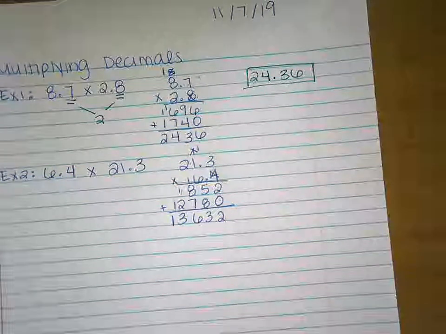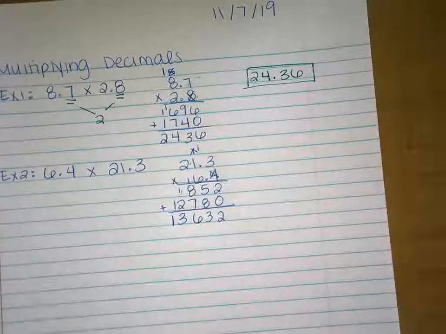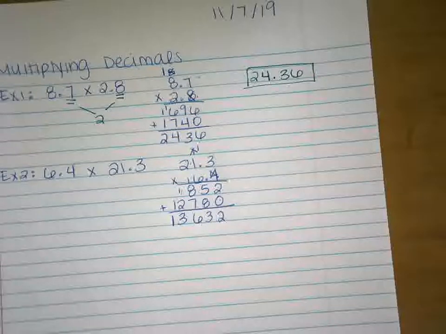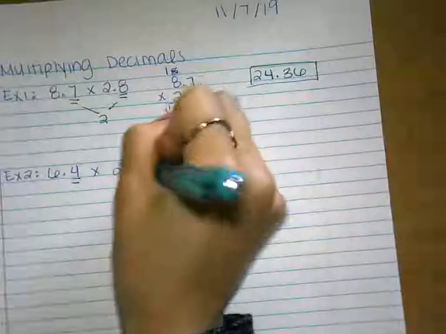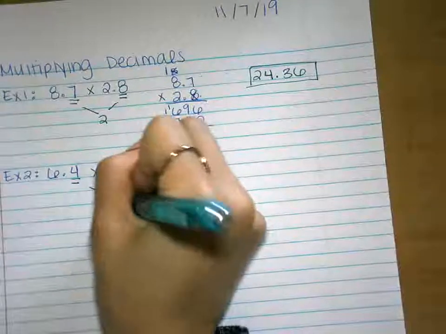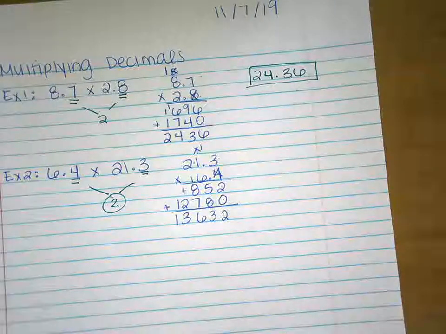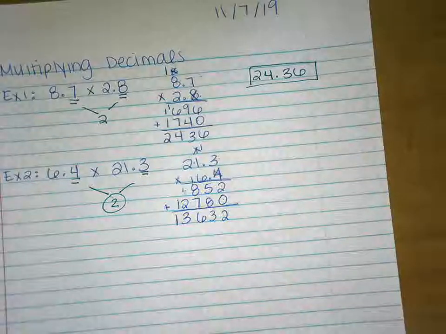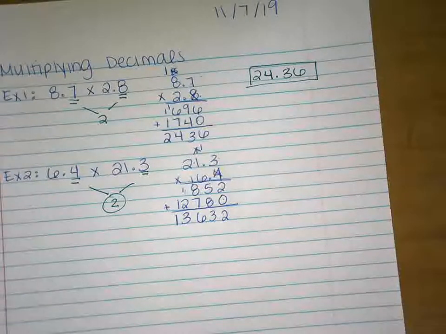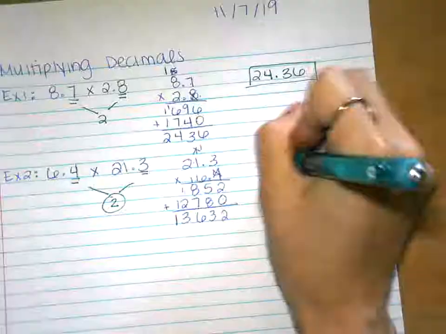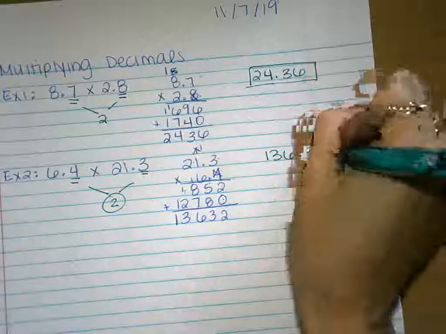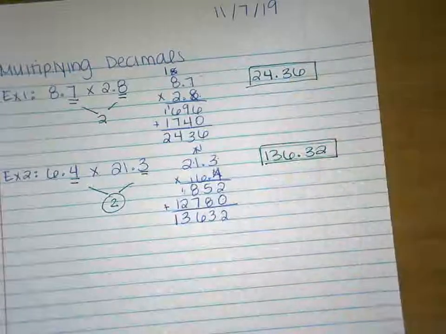What about my decimal point? How do I know where that goes, Peyton? You count how many numbers are after the decimal. And how many numbers are after my decimal? 2. Does everyone see where this 2 is coming from? So how many numbers do I need after the decimal in my answer, everyone? 2. So what's my answer going to be? 136 and 300. Questions?